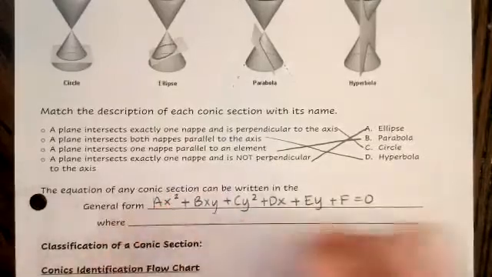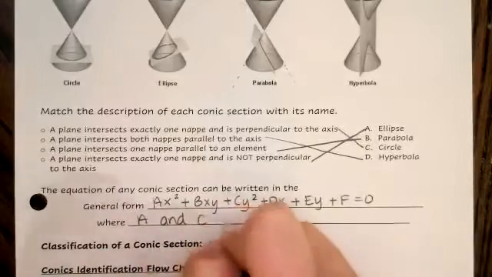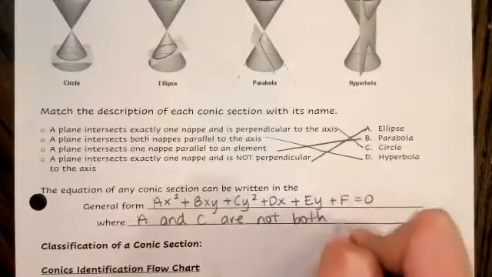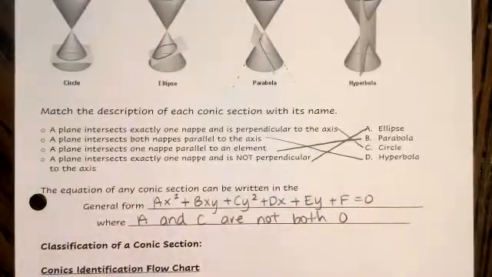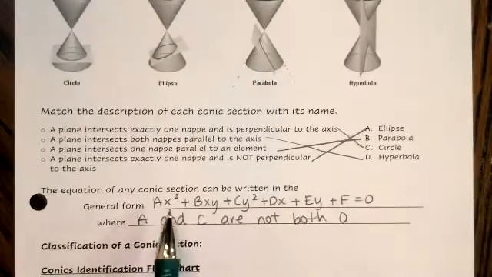In this general form, A and C are not both 0. One of them could be 0, but not both of them. So we do have to have either an x squared or a y squared, and we're going to talk about those as we move in classifying those equations. But this is the general form there. F is the constant since it does not have the variables, and x and y are the variables in this equation. Our capital letters there are the coefficients.